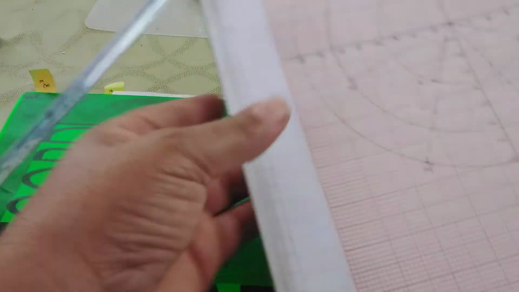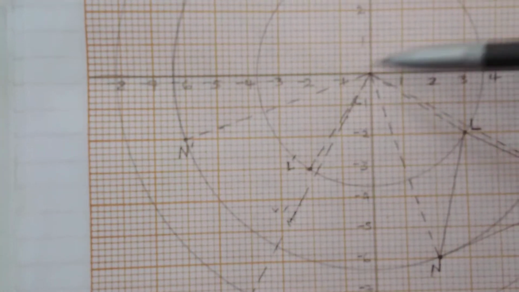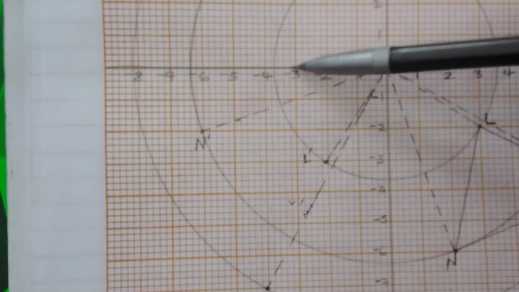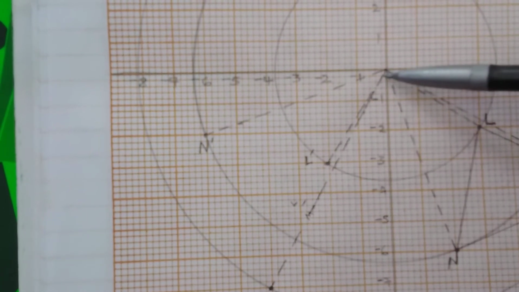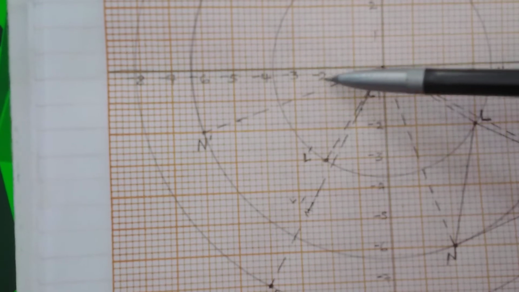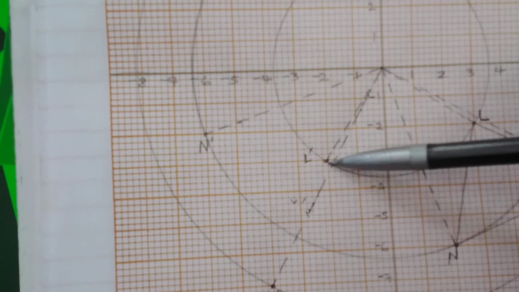So initially, set the camera like this. Initially, L is (3, 2). So L prime is now, let's look for L prime. Oh, right here, sorry. L prime is (-2, -3).